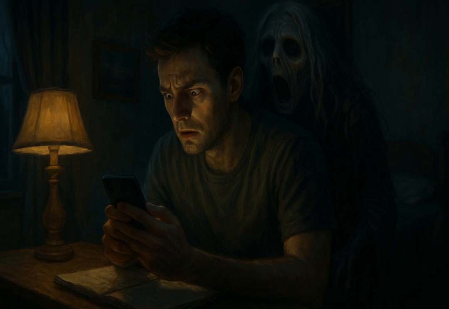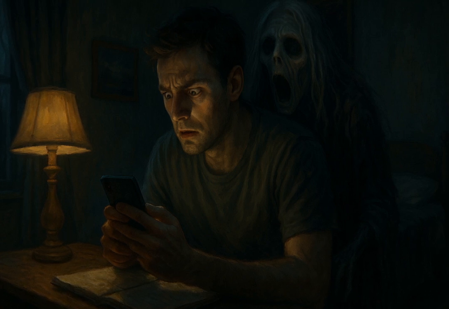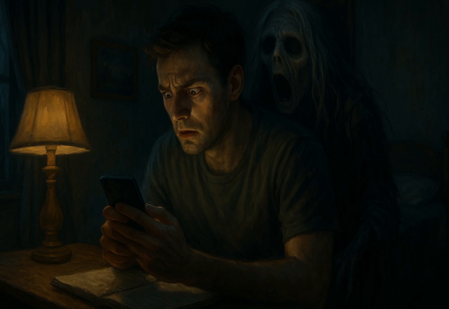I slammed the drawer shut. I unplugged the router, turned off the power strip, did everything I could think of to kill any signal. But the phone stayed on, battery icon flickering like a heartbeat.